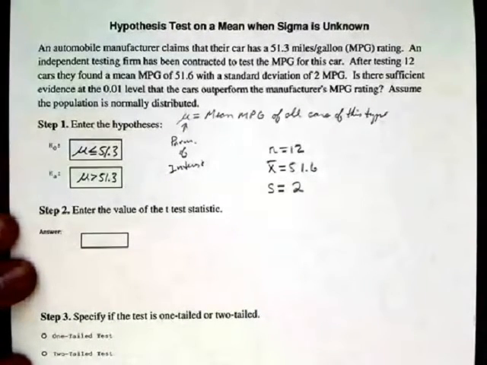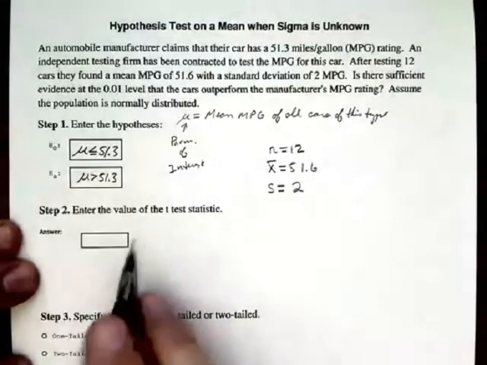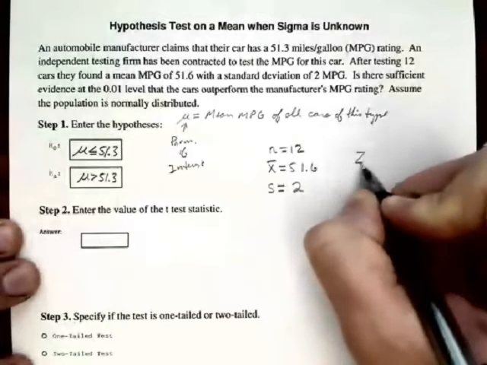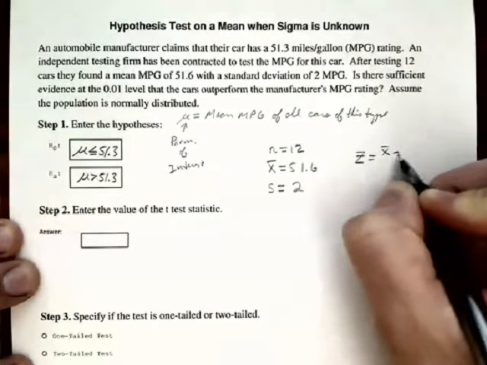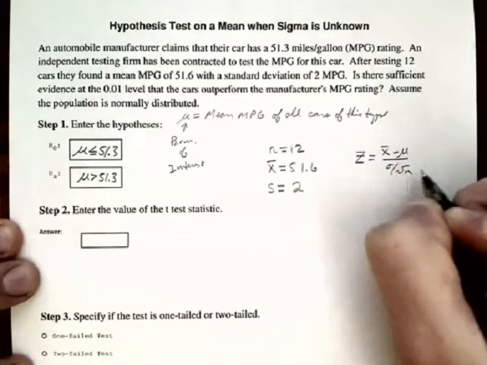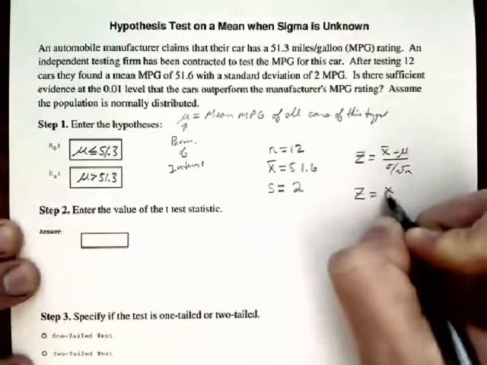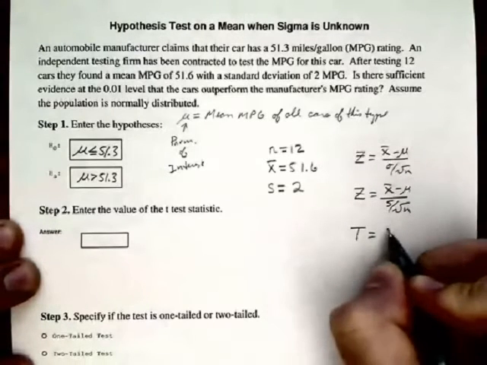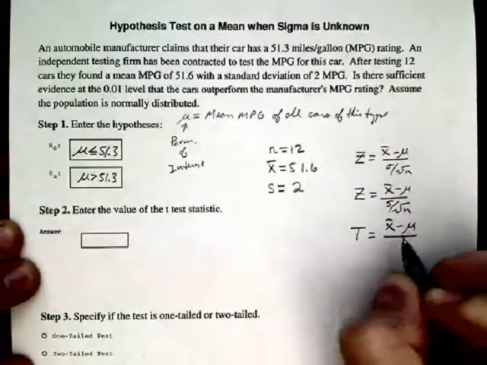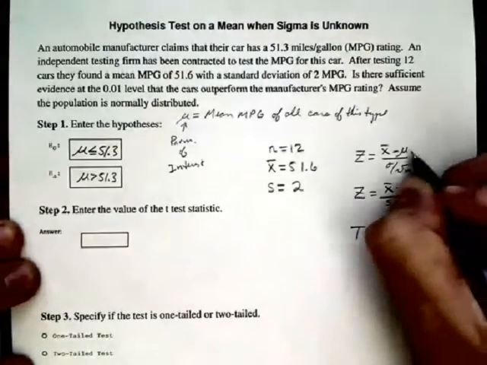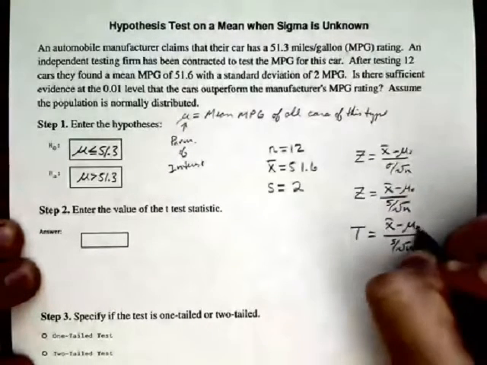Okay, so now the question is, which test statistic do I use? Well, step 2 gives me a hint that I'm going to use the t-test statistic, but let me just give a bit of a review here. You recall that the test statistics that we have so far are z equals x bar minus mu over sigma over root n, or z equals x bar minus mu over s over the square root of n, or t is x bar minus mu over s over the square root of n. Let me go ahead and put naught here.